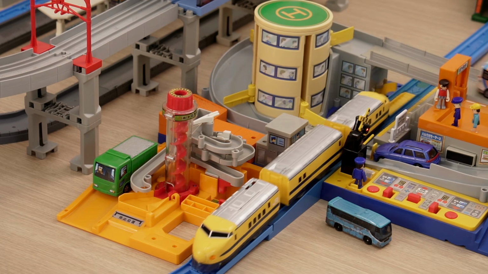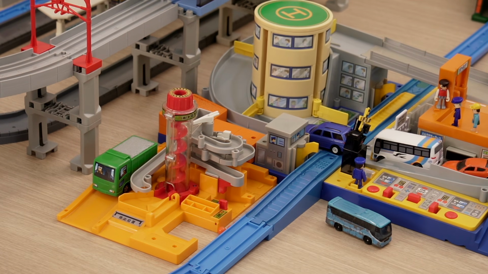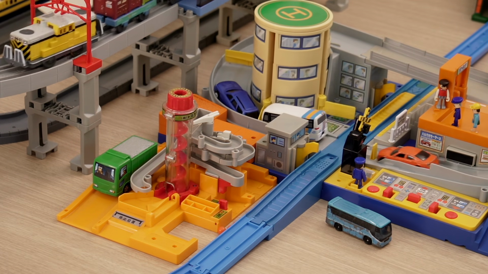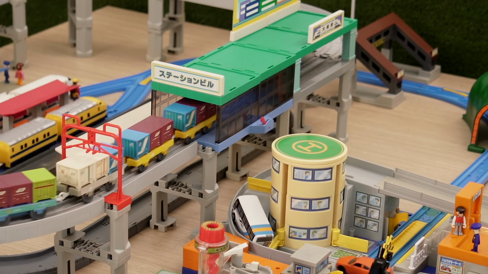What do you think of today's layout? We put a lot of effort into designing and demonstrating the operation of the automatic railroad crossing system, allowing you to see how each mechanism works in detail.